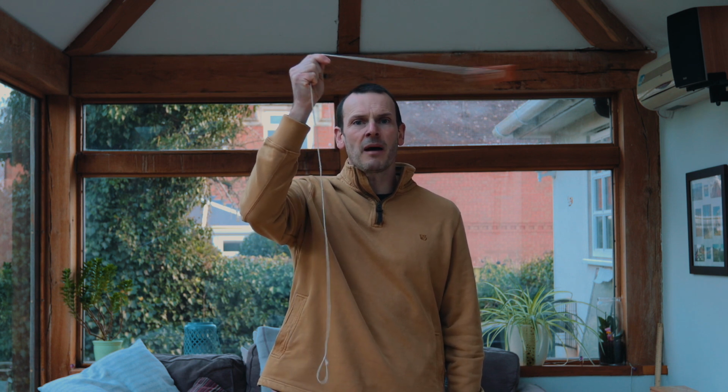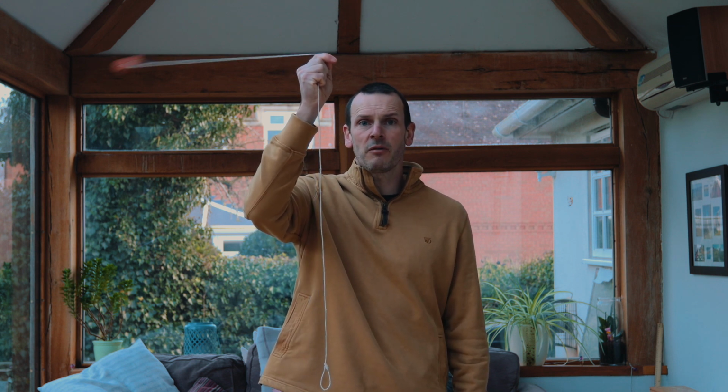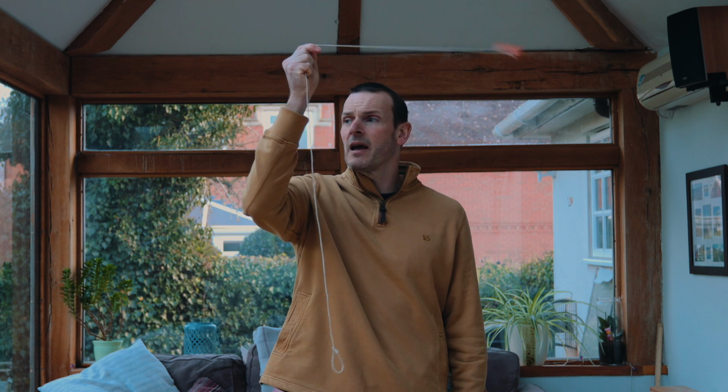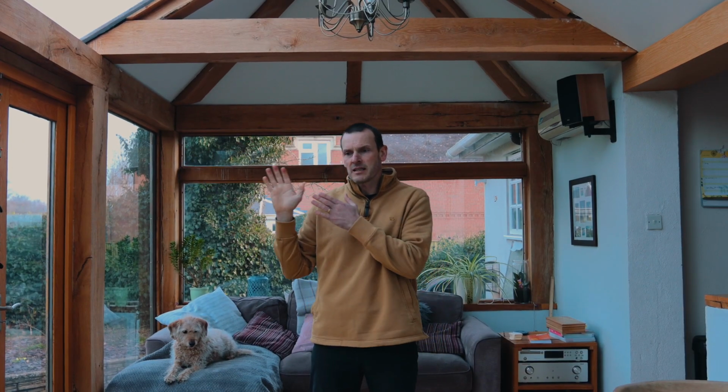Now, if I was swinging this round and I were to let go of it, you might imagine that it would actually fly off in a curved or an arced shape. It actually doesn't. It would fly off in a straight line. So if I get a slightly slower one and I let go of this, it flies off in an exact straight line, and that's because there's no forces acting on it anymore.